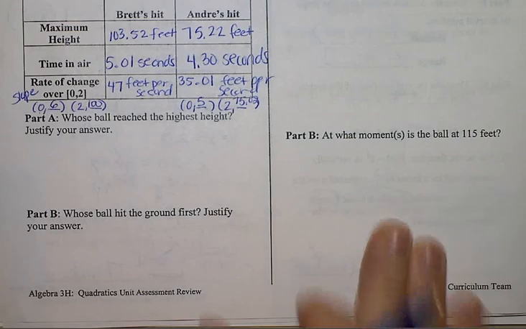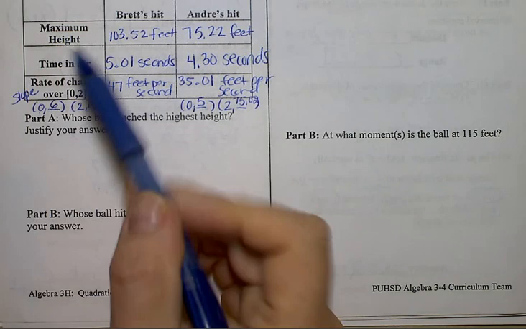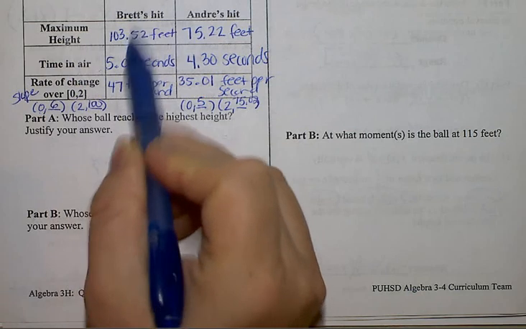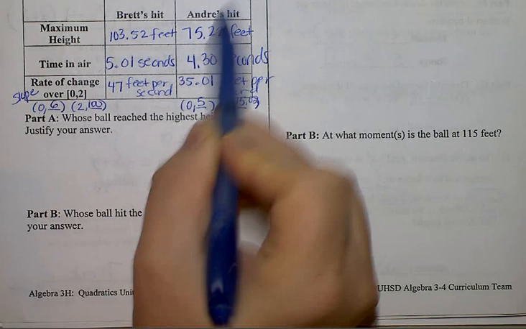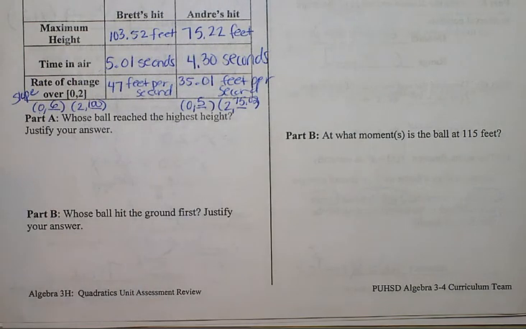I'm not going to write in the answers, but we'll discuss them. Whose ball reached the highest height? Justify your answer. So we can see that Brett's ball hit a maximum height of 103.52 feet, while Andre's ball only reached a maximum height of 75.22 feet. That's one way to say it, one way to compare them.